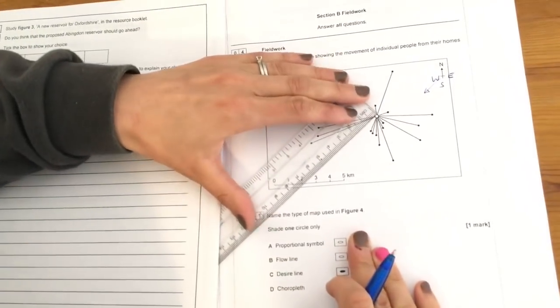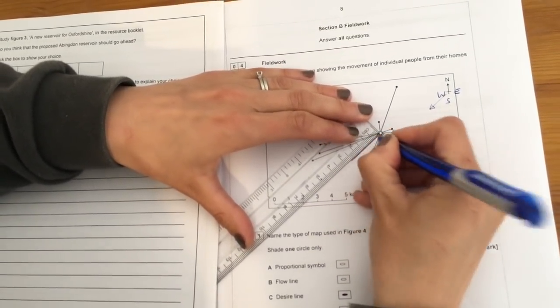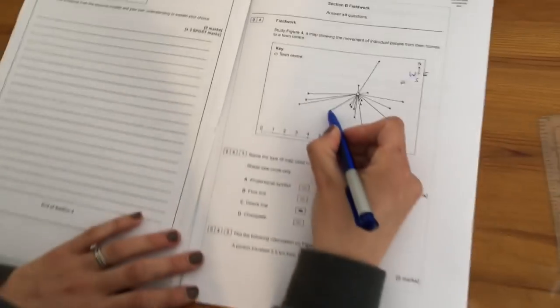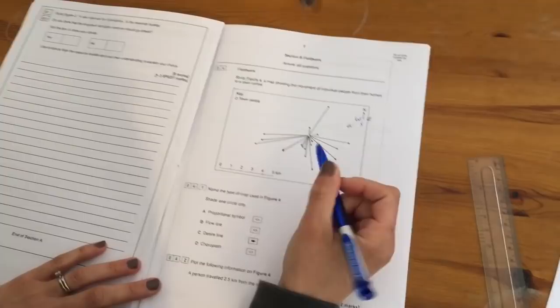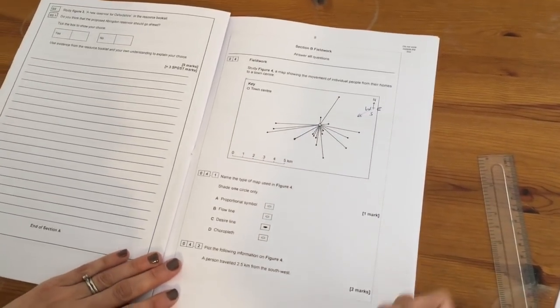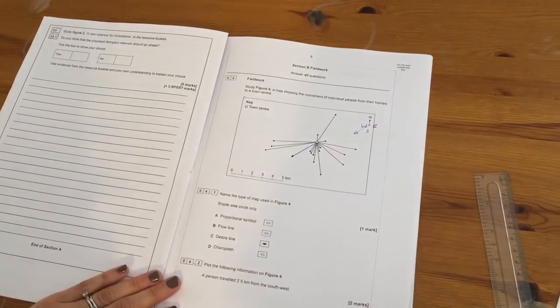So here we go. 2.5 centimetres in a southwesterly direction. Now it doesn't say on here that you have to add the dot to the end of the line, but it's a really good habit to just copy what's already done there. Okay, so there's your 2 marks, 2.5 centimetres in the direction of southwest.